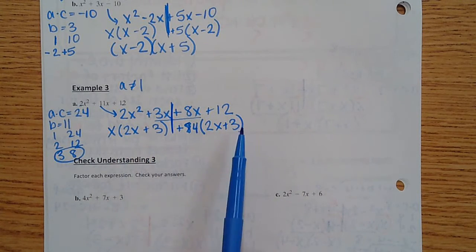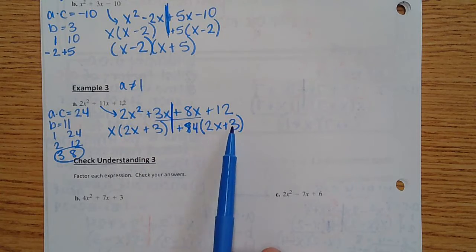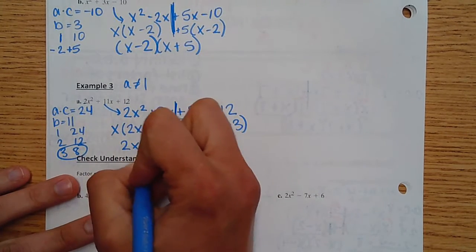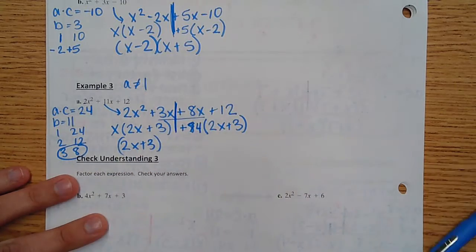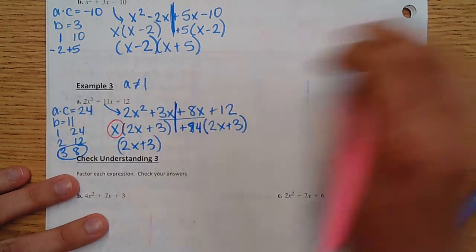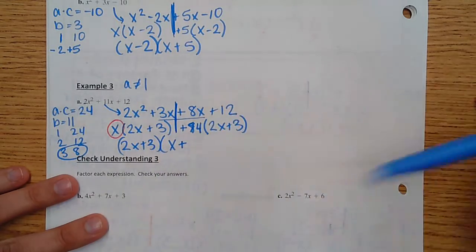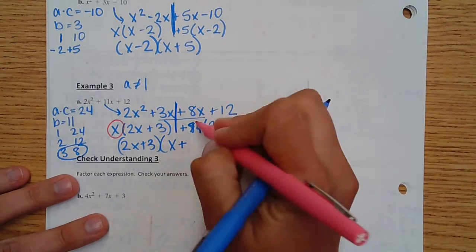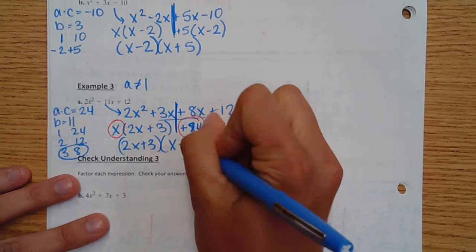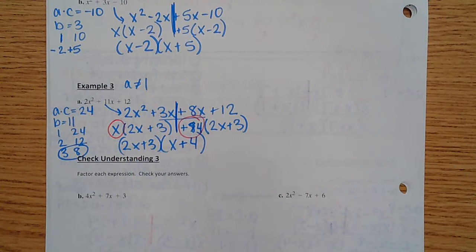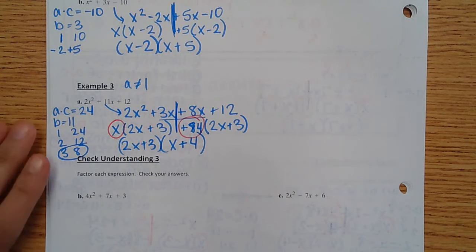So look, we still end up with the same thing here. Since they both have those, I can factor those out. So I get 2x plus 3, and what's left over is an x plus 4. So as you can see, the answer is only different because before we were getting just x's here. Now we have a coefficient other than 1.